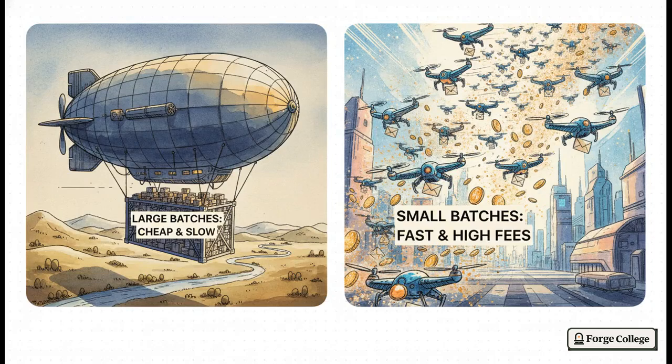Finally, you've got to tune your batch sizes. Think of it kind of like choosing between a massive cargo zeppelin or a swarm of fast delivery drones. A larger batch, the zeppelin, saves you a ton of money because you're spreading that on-chain cost across thousands of leaves. But a user waits a lot longer to actually see their NFT. Small batches, the drones, give the user instant gratification, but you're paying network fees way more frequently. Finding that sweet spot is what keeps you within budget without annoying your users.